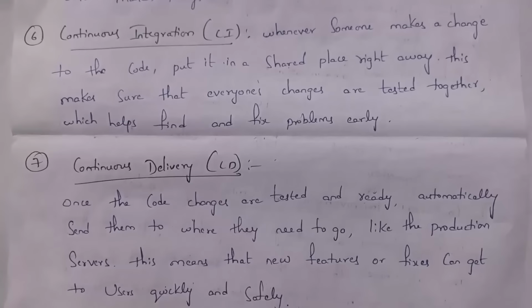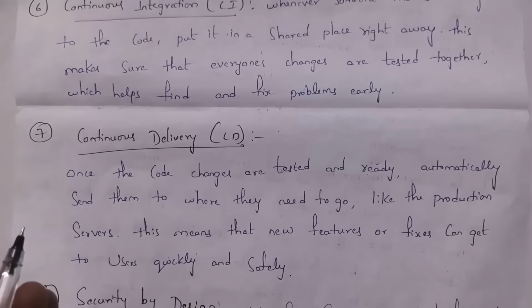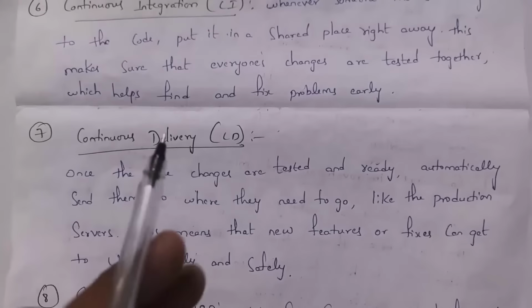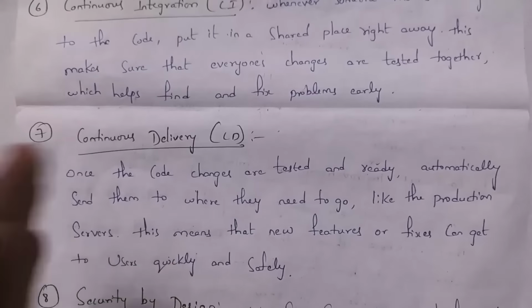Whenever any developer makes any change, that code is tested, and if any problem occurs, then it is easy to identify that problem. And seventh one is continuous delivery. Once software testing is successful, then that software is placed on the production server. Then users can access the software and they will even perform this operation by using automation tools.